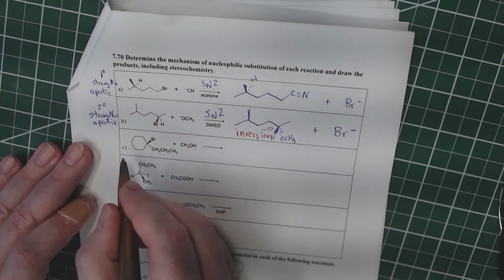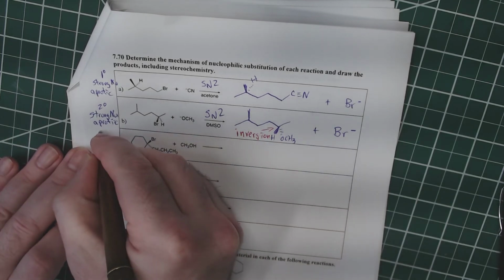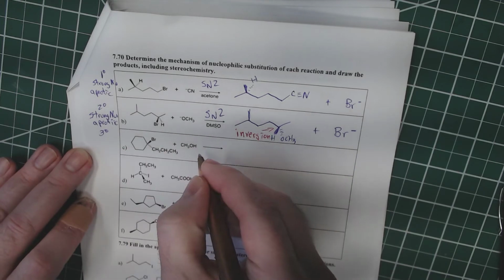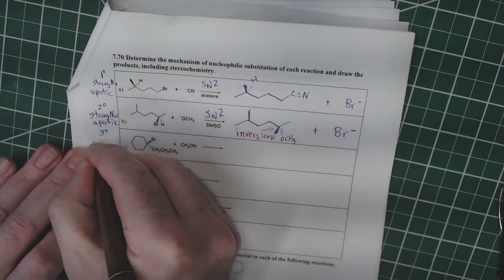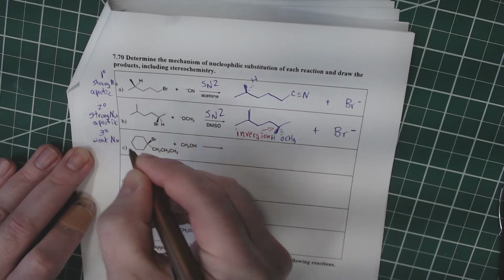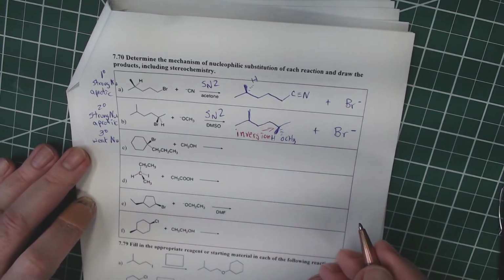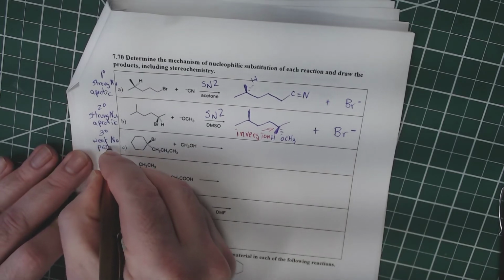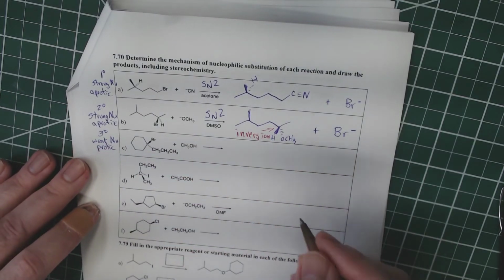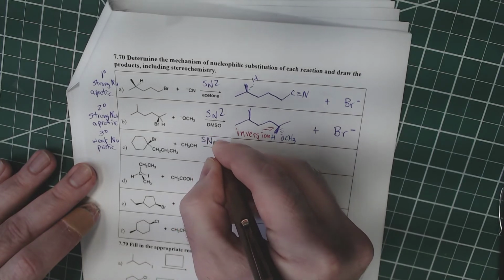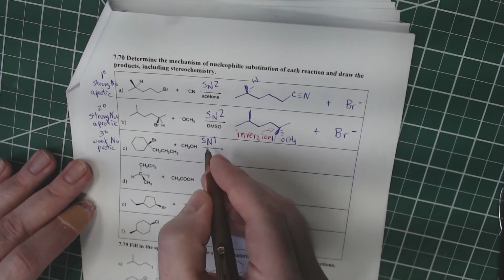On this one, let's look at the things here. This one is tertiary. Well, that tells us it's probably SN1. The methanol is a weak nucleophile, so that also favors SN1. And methanol is a protic solvent, and so that also favors SN1. So this is going to be SN1. I meant to make that a subscript.